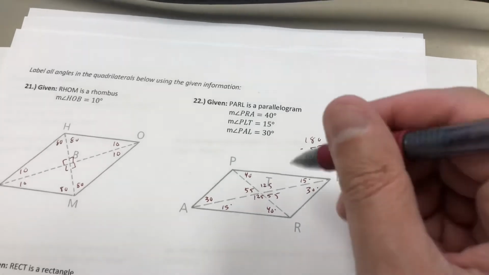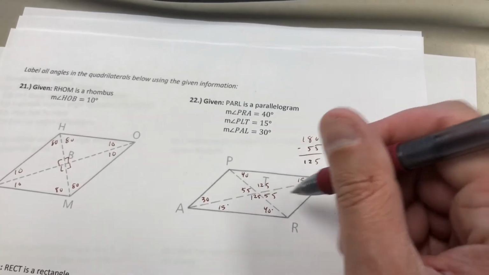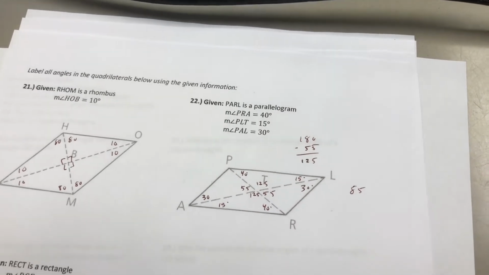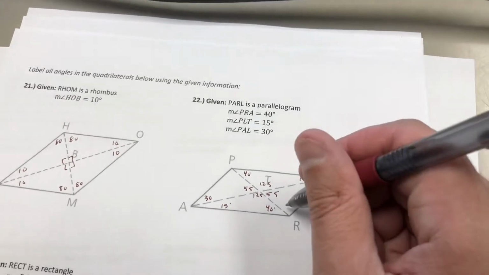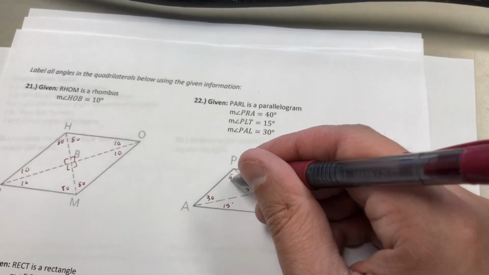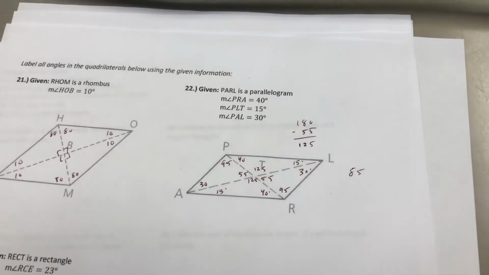55. Now you've got 2 out of 3 angles in a triangle. So you've got a 55 and a 30, which adds up to 85. And if you subtract that from 180, that's going to leave you with 95 for this angle, which because of alternate interior angles is going to give you a 95 over there, right?